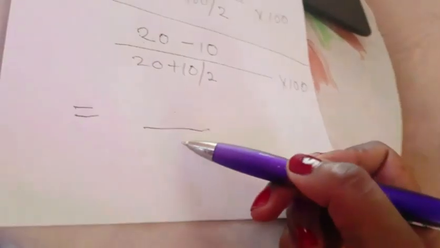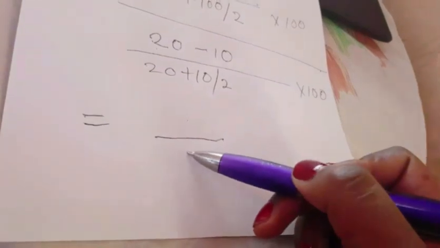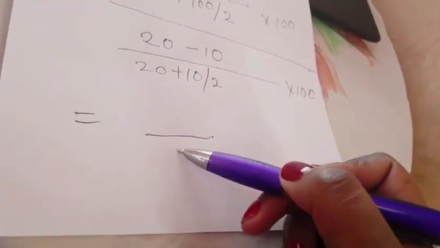Then calculating this and calculating this will give us our percentage change in quantity demanded and our percentage change in what? In price. Then what we do is we divide percentage change in quantity demanded by percentage change in price, and then we get our elasticity of demand. Okay, let me calculate. Then I'll get back.